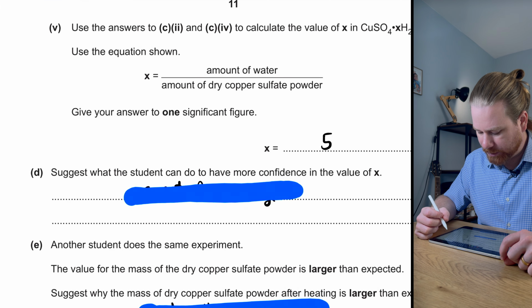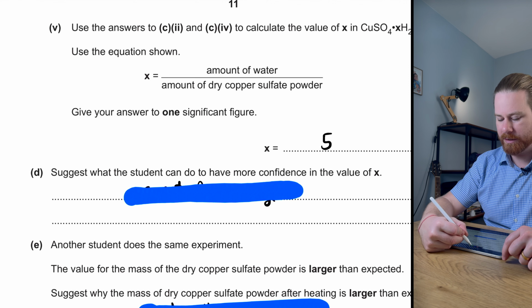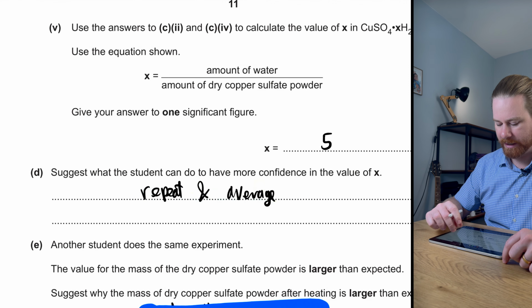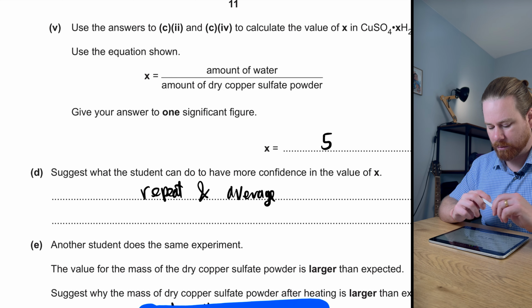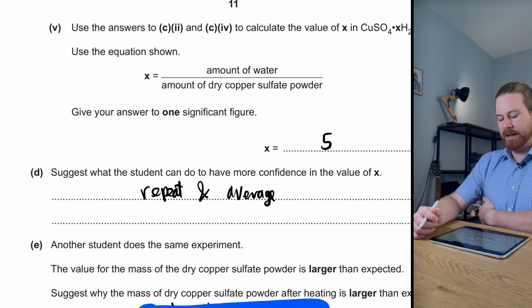Okay, suggest what the student can do to have more confidence in the value of X. This question is a little bit trickier, but kind of repeat the final stages of the experiment, or repeat all the experiment and get an average.